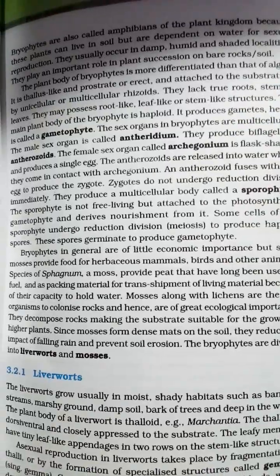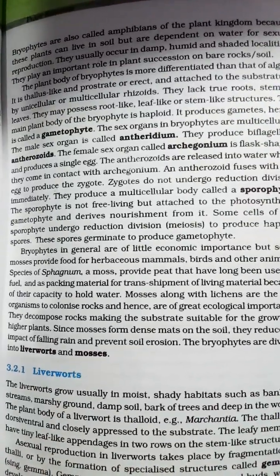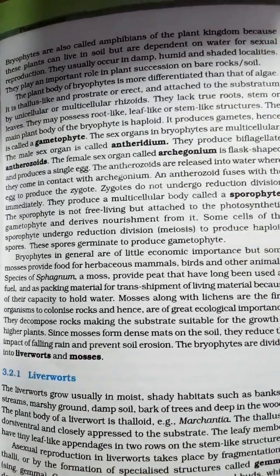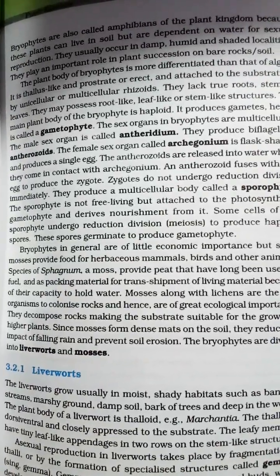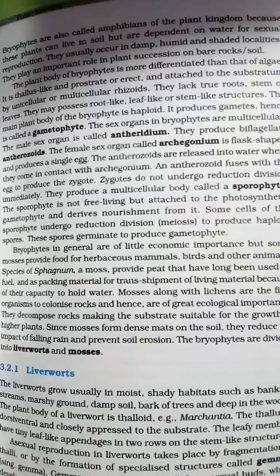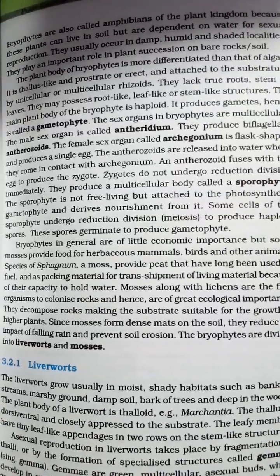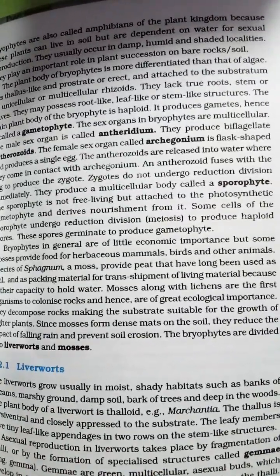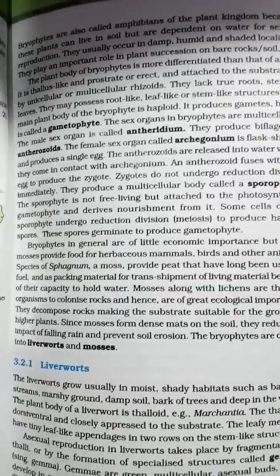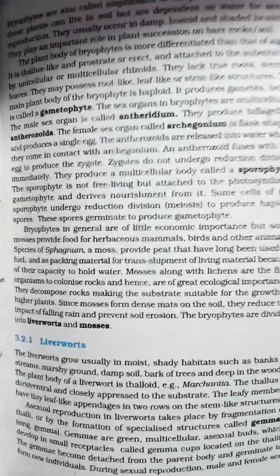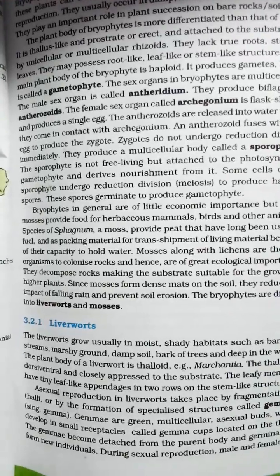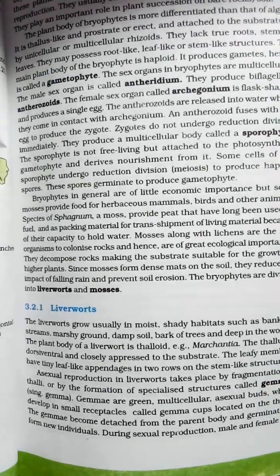The antherozoids are released into water where they come in contact with the archegonium, and the antherozoid fuses with the egg to produce the zygote. So as you know, the sperm and ovum connect to each other and produce the zygote.